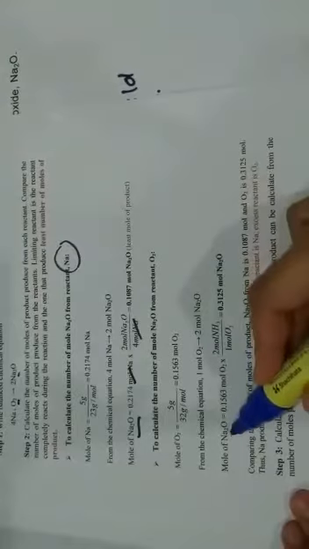Alright, so if you already calculated the mole of oxygen, how many mole of sodium oxide form from oxygen? So you may cancel oxygen. So you only got this, Na2O. Alright, so you got the mole of sodium oxide form from oxygen.